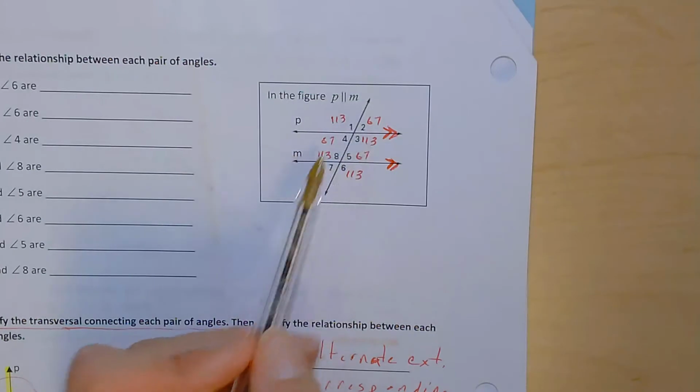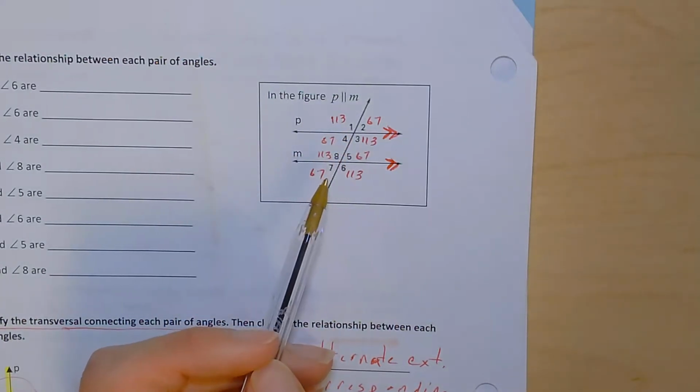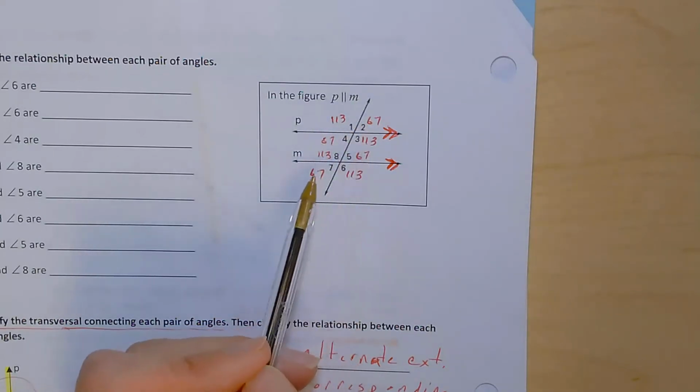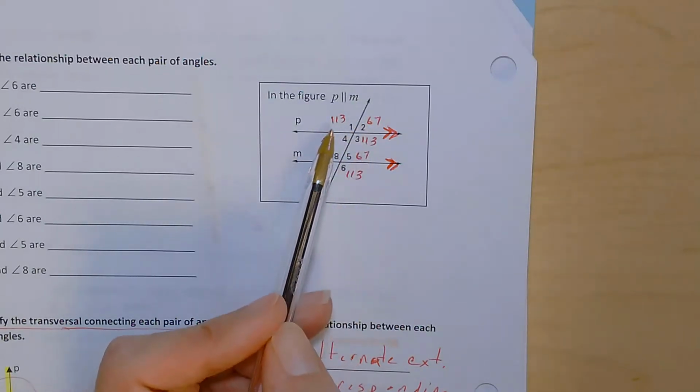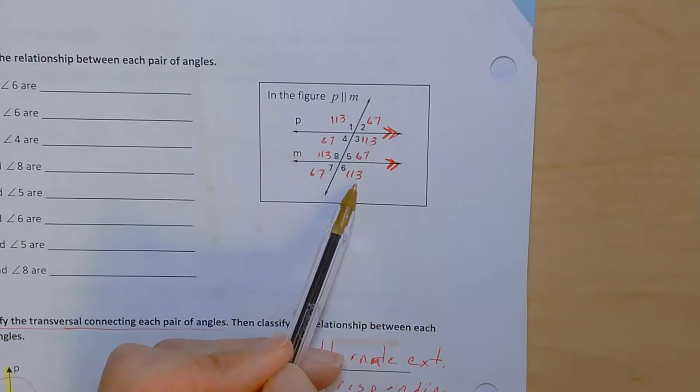So when you look at this picture, you're going to notice that you have only 2 different measurements in the picture, like 67, 67, 67, and 67. That's one measurement. And the others are 113, 113, 113, 113. So that's one thing I notice: with all 8 angles, I actually just get 2 measurements total.